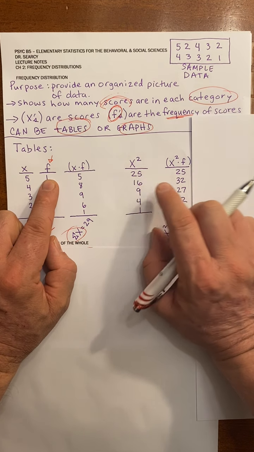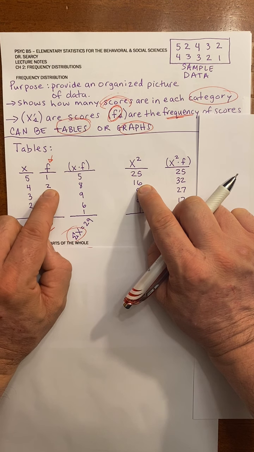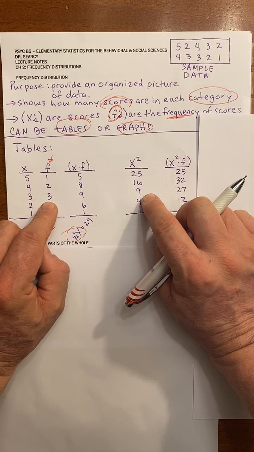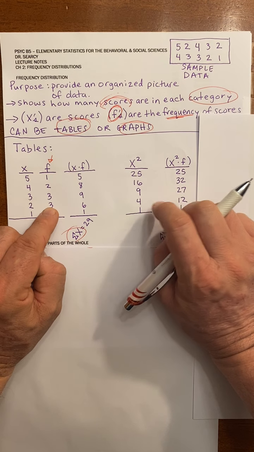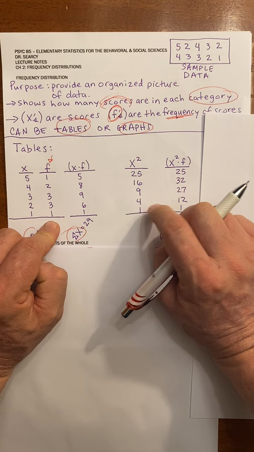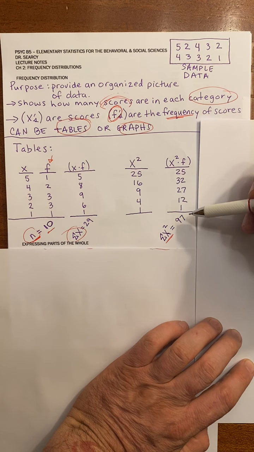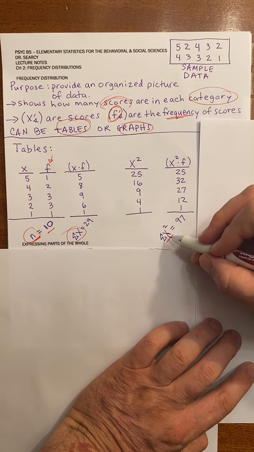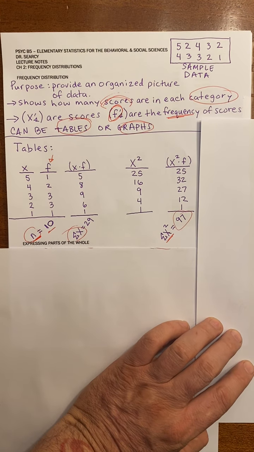25 times 1 equals 25. 16 times 2 equals 32. 9 times 3 equals 27. 4 times 3 equals 12. And 1 times 1 equals 1. Once I've gotten this column now, though, I can add them up. And I can say, okay, the sum of x squared is 97.